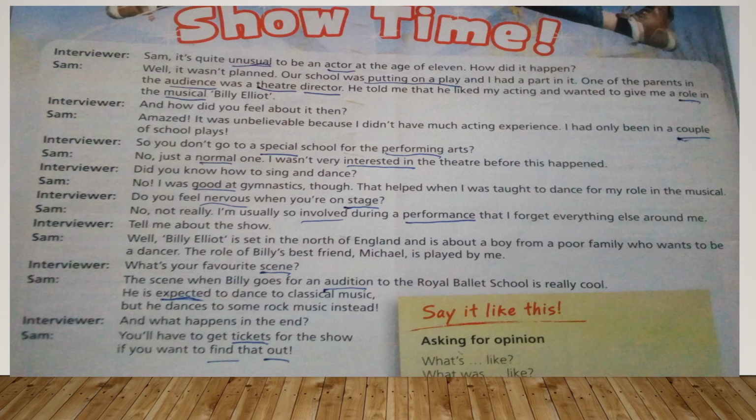The role of Billy's best friend Michael is played by me. Interviewer: What's your favorite scene? Sam: The scene when Billy goes for an audition to the Royal Ballet School is really cool. He's expected to dance to classical music, but he dances to some rock music instead. Interviewer: And what happens in the end? Sam: You'll have to get tickets for the show if you want to find that out.